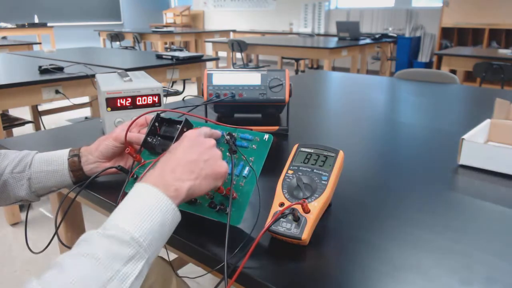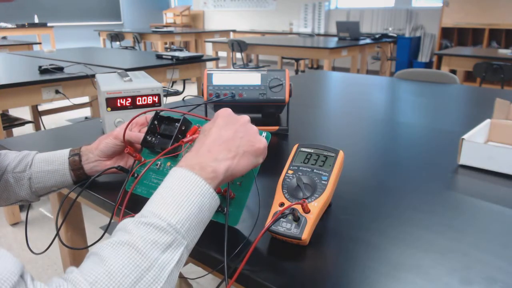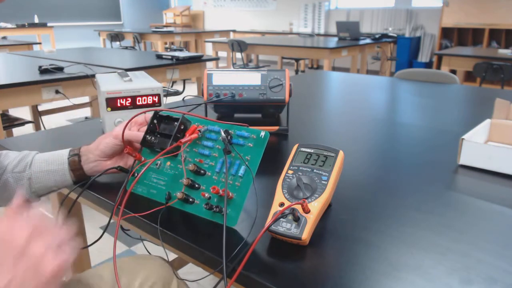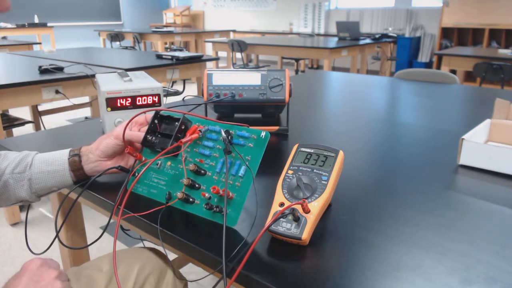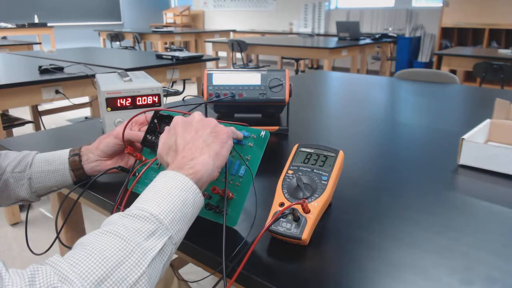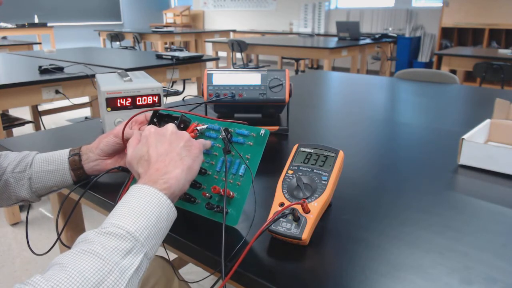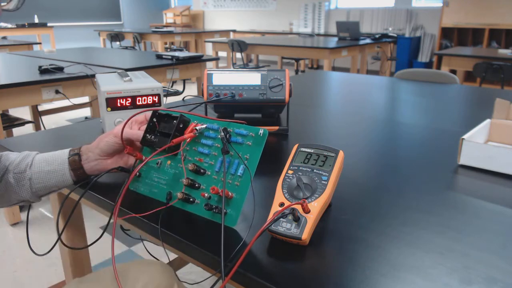We want to measure the 10 ohm, 10 ohm, 51 ohm, 51 ohm, 68, 68. And we're going to ask the question, do they all look ohmic? Do they all look good? Do they all look like the 68 is right? And is this 68 the same as that 68? Is this 51 the same as that 51? Is this 10 the same? Or can we measure a difference?